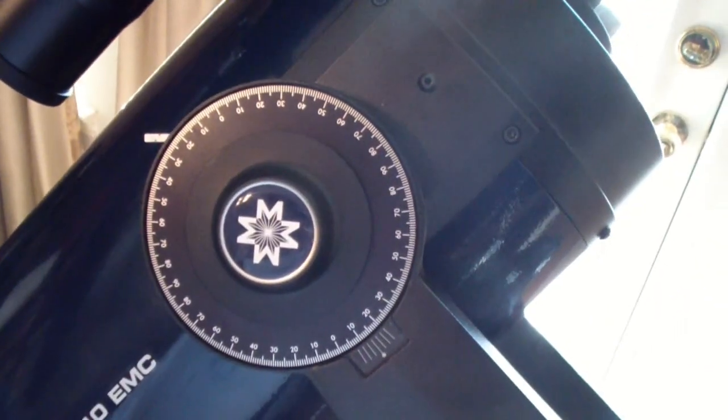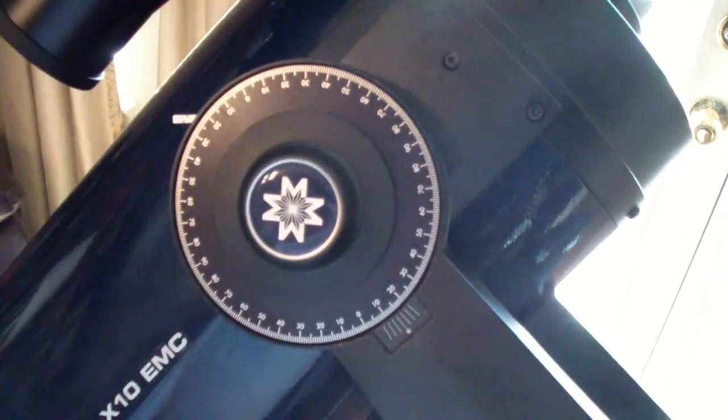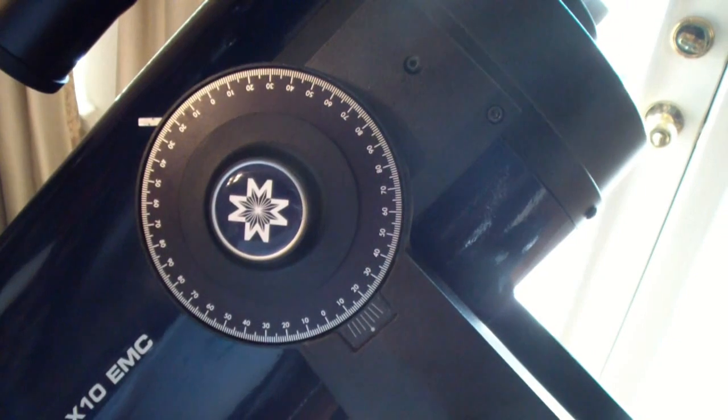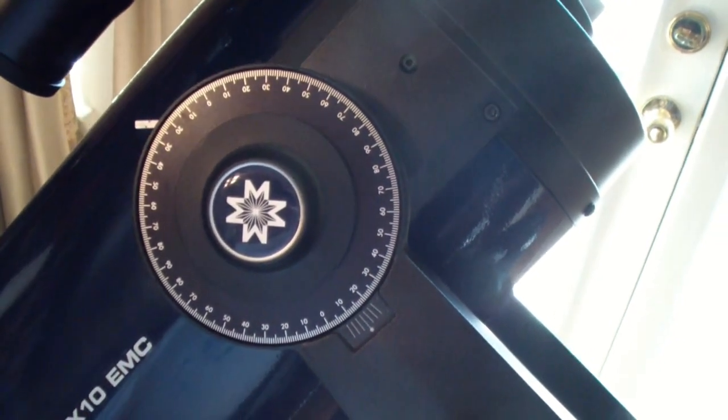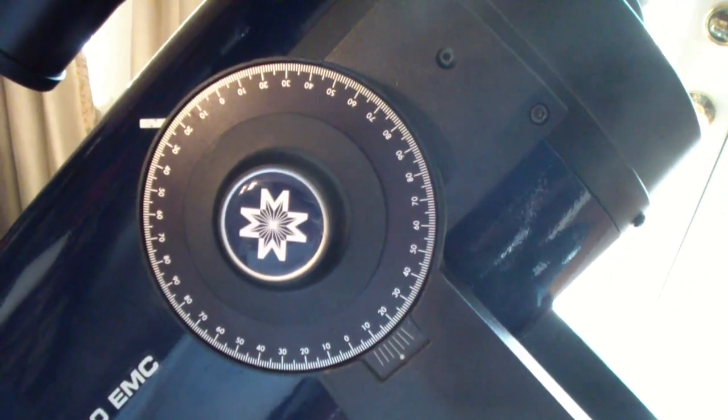Now, obviously, if you move your telescope, then you have to reset the settings, same as what you have to do with a go-to scope. So anyway, I thought this might be helpful and useful for people who, even if you have a go-to scope, you might want to think about the use of setting circles, because it'll help you learn a little bit about navigating in the sky.